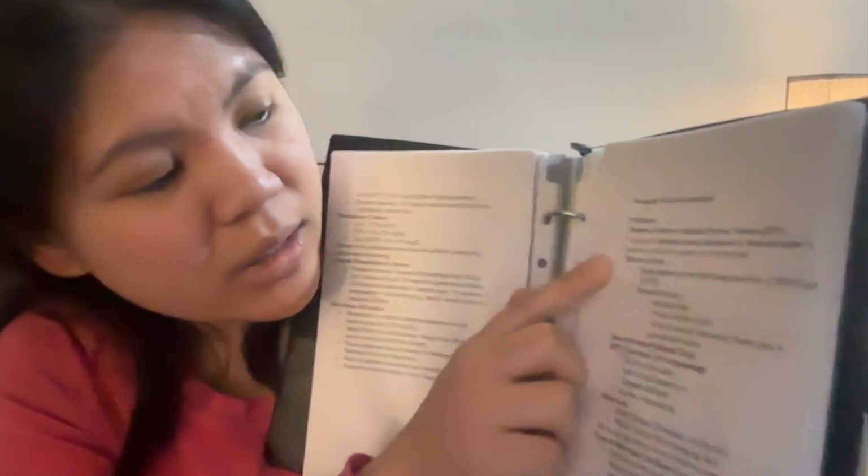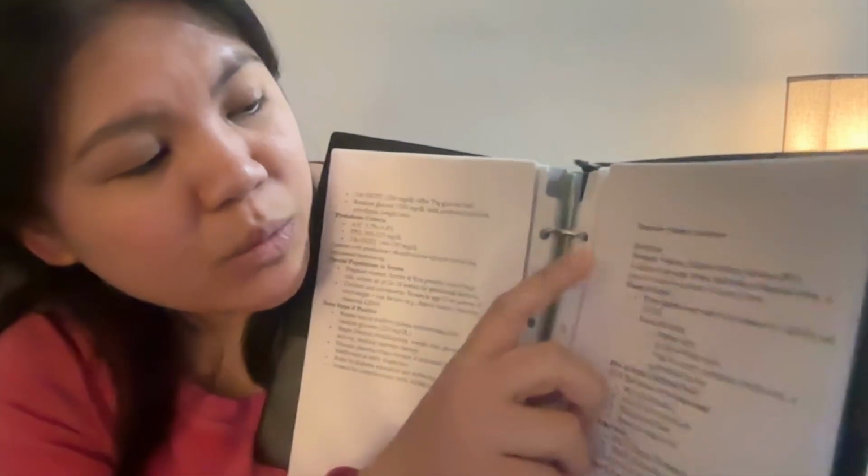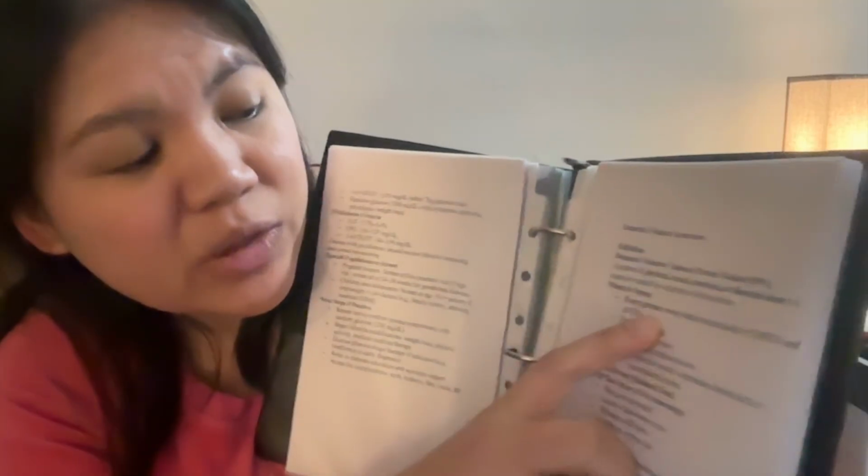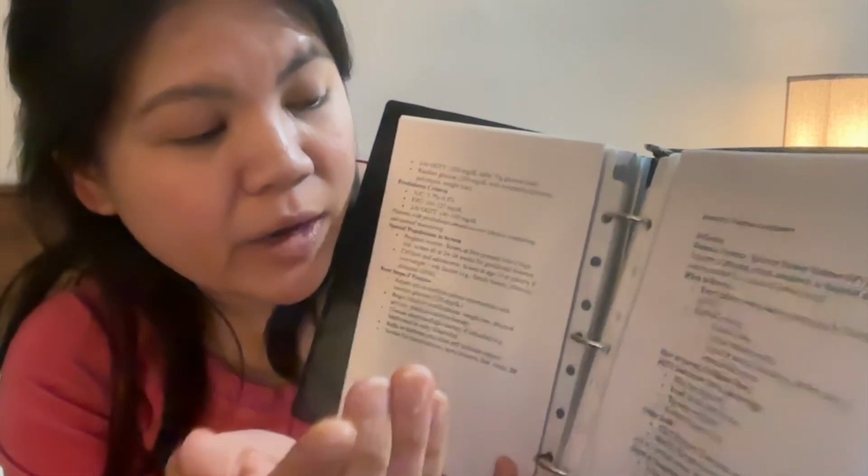Next one is domestic violence assessment. I feel like this one is very important, and then I put the definition in here, and then what is it, and then when to screen it. It said every patient and every visit we should screen for domestic violence. And then I put the tool here.